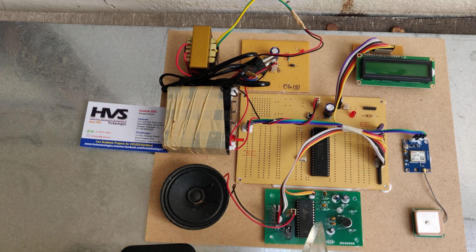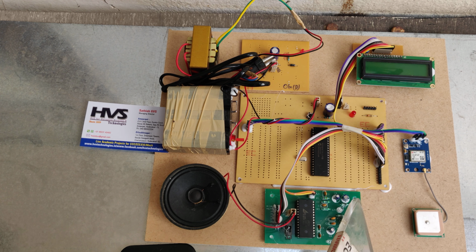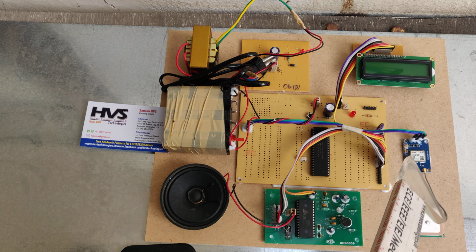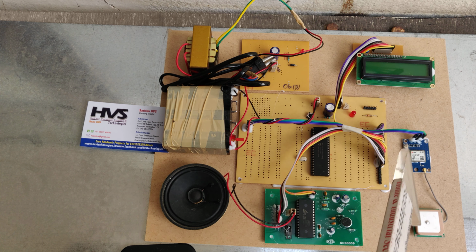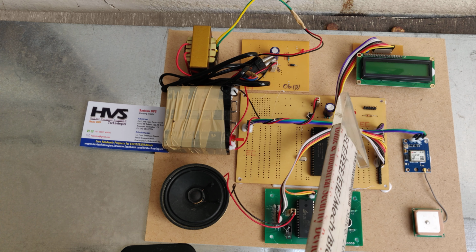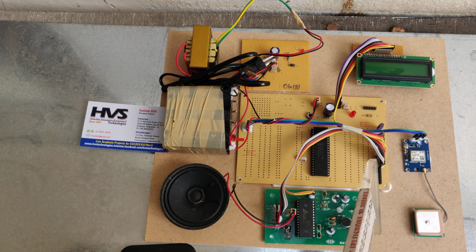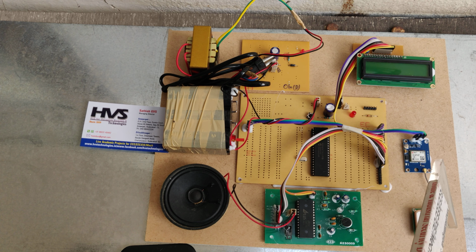this APR 333 module. Predefinedly we store the songs in this one. APR is nothing but audio playback recorder. So we record some voices or some songs beforehand, and the respective song will be played based on the trigger input from the microcontroller. The microcontroller will trigger the voice based on the location in which it is currently located, and that will be obtained from this GPS module.